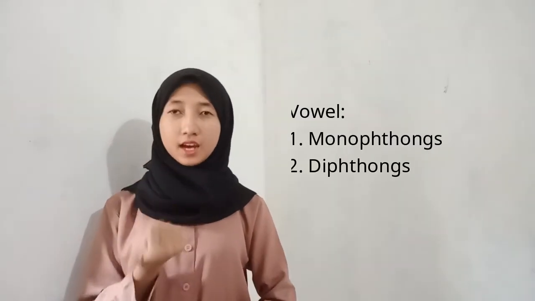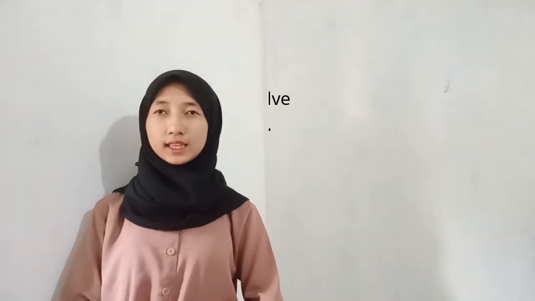And now we move to vowels. In this section, we will be talking about how linguists describe vowel sounds. And in vowels, there are two types of sounds, which are monophthongs and then diphthongs. The first is monophthongs. Monophthongs involve one vowel quality.